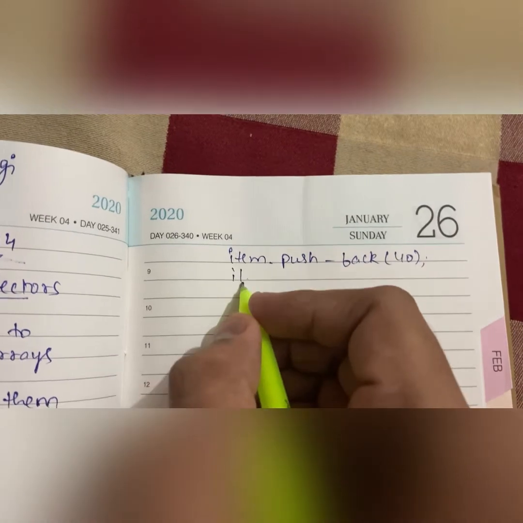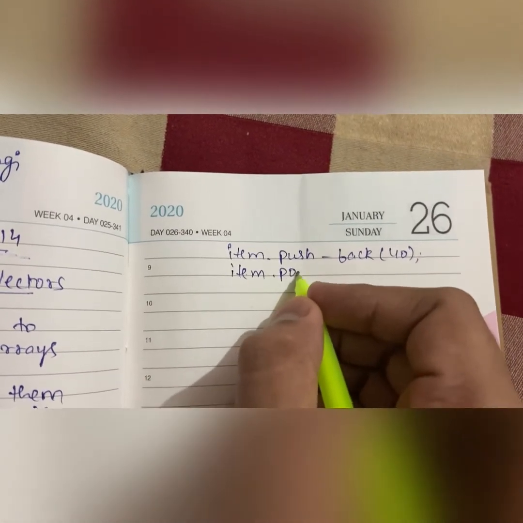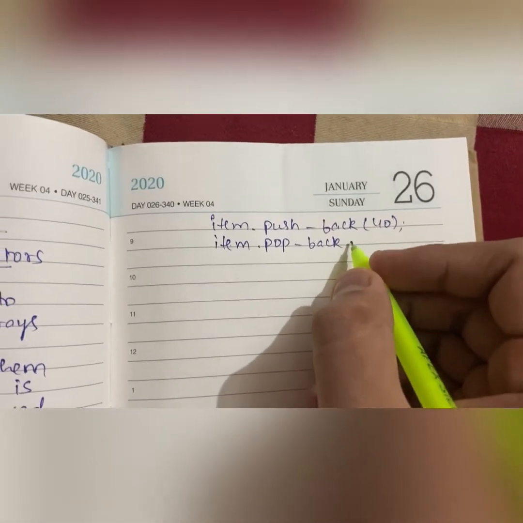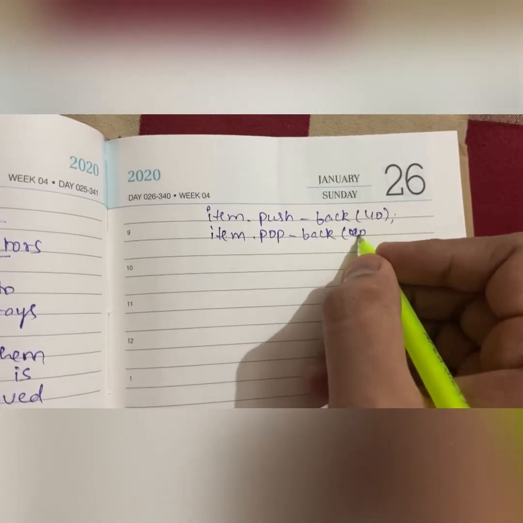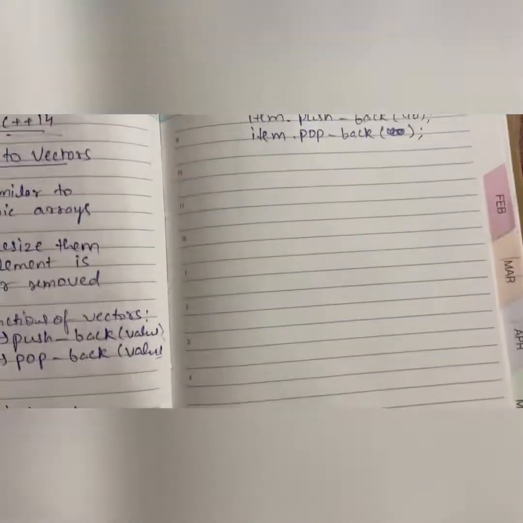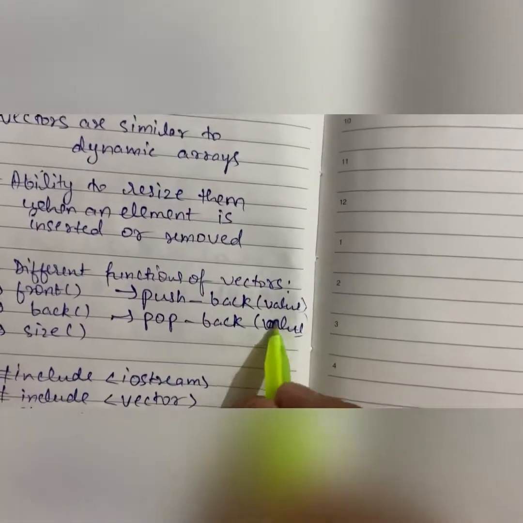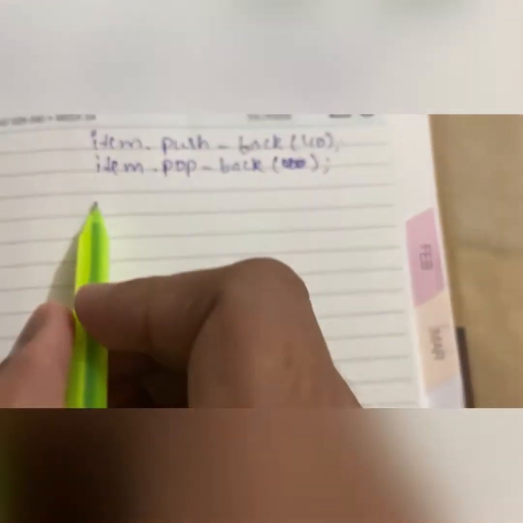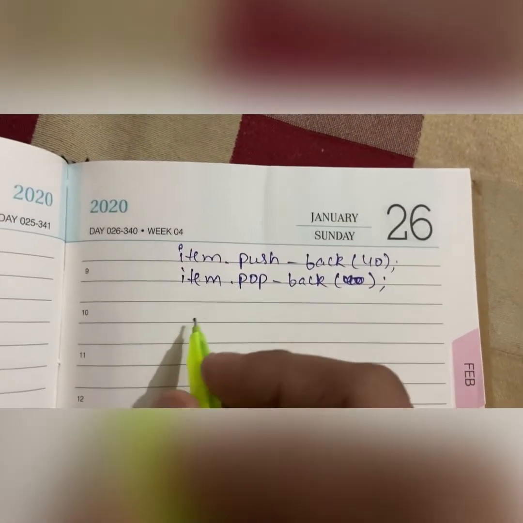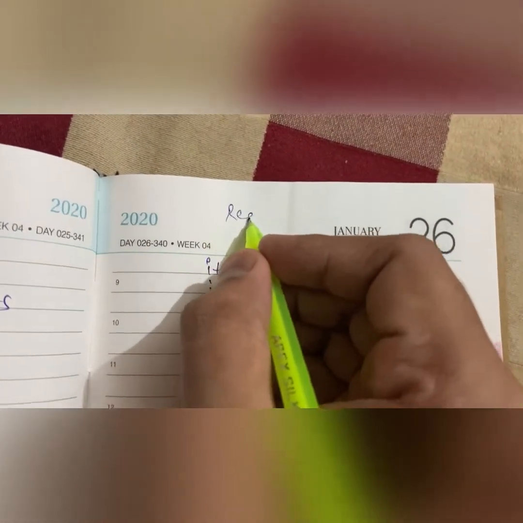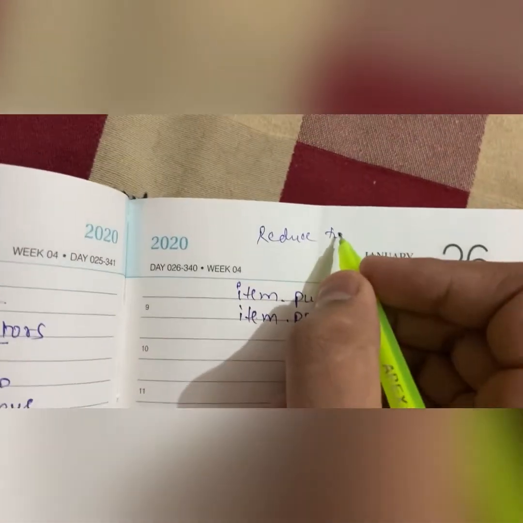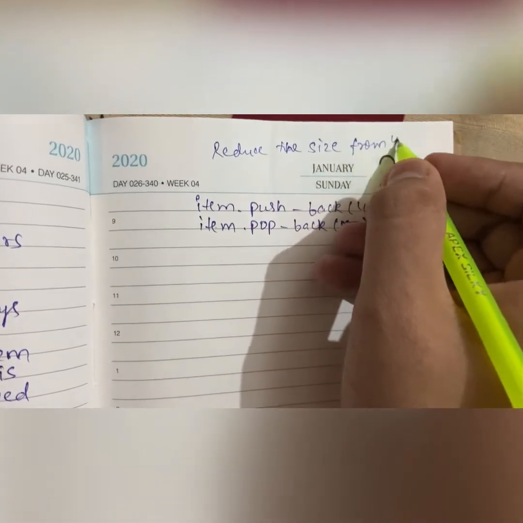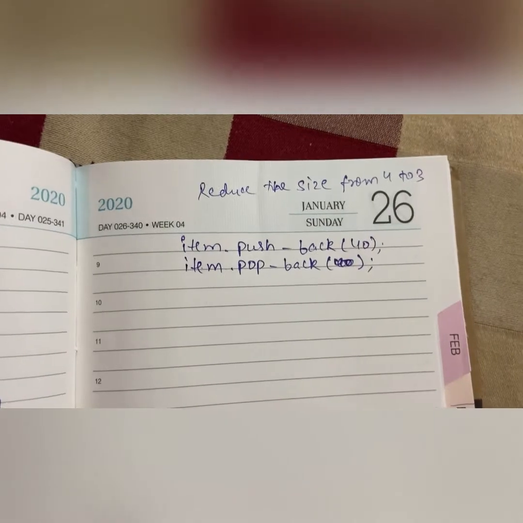But if I pop a value, we can simply use the pop function without any value. It will delete the last element. If we use the simple pop function, it will simply reduce the size from 4 to 3. That is the main advantage of using vectors.